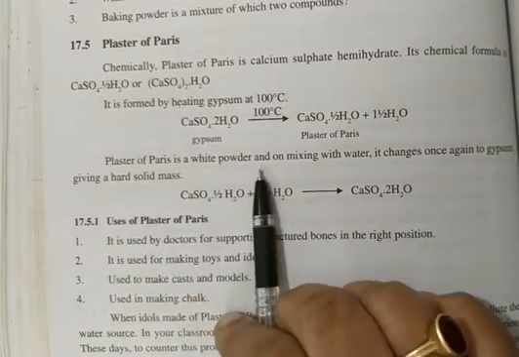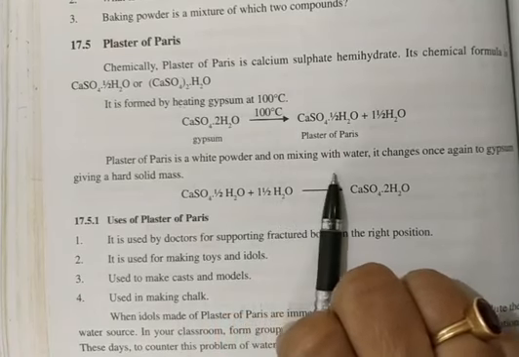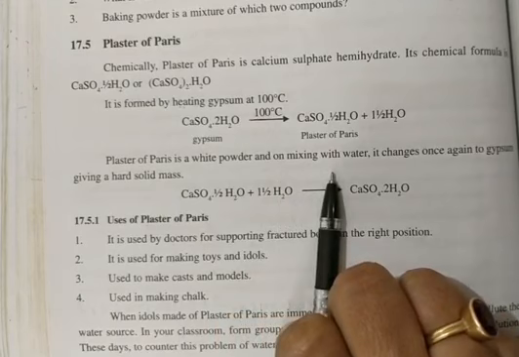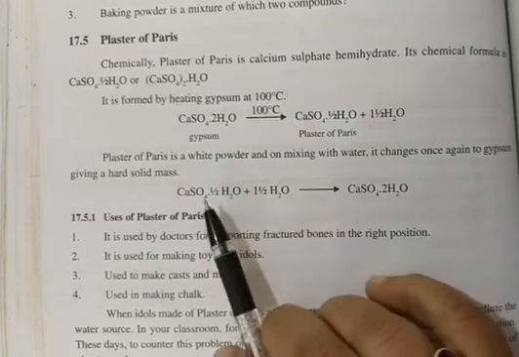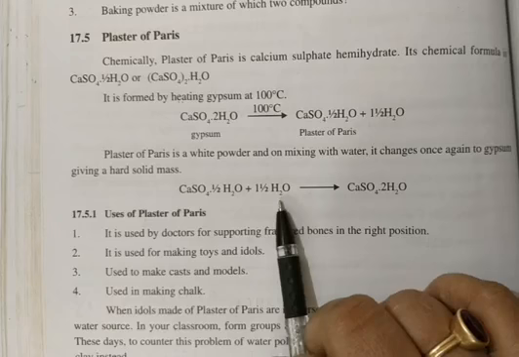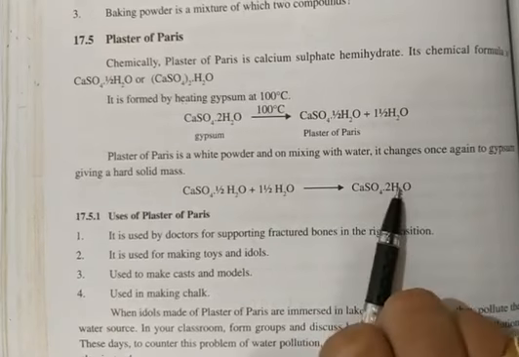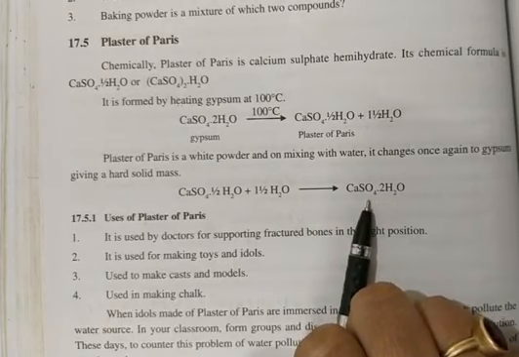Plaster of Paris is a white powder, and when mixed with water it changes once again to gypsum, giving a hard solid mass, and then you cannot use it again. Okay, CaSO4·½H2O, again taking 1.5 moles of H2O, will convert itself into gypsum, a hard solid mass.